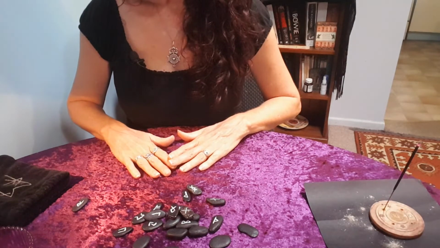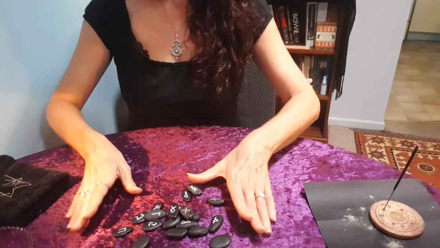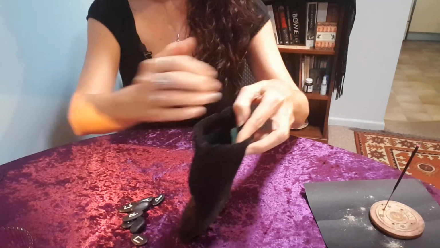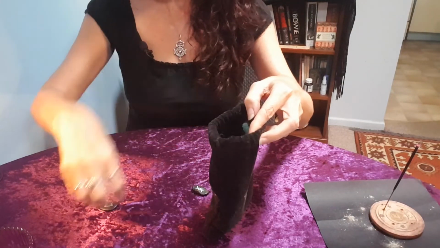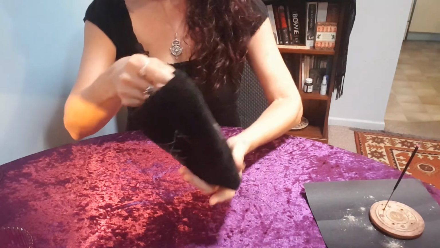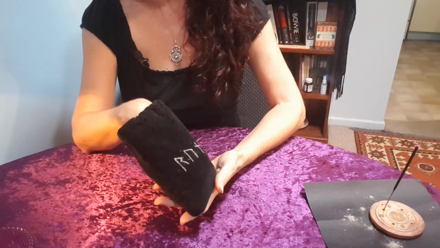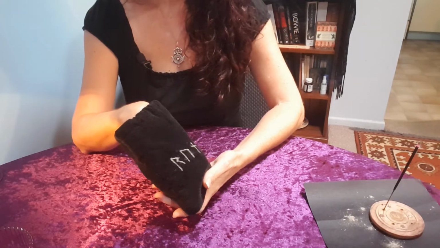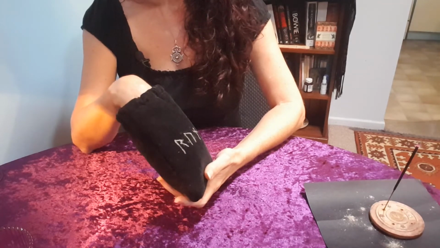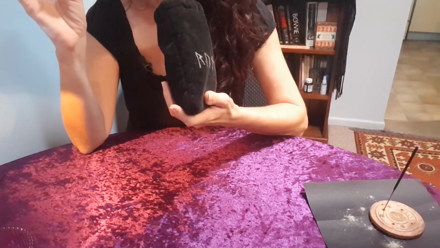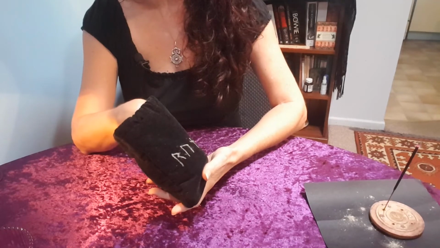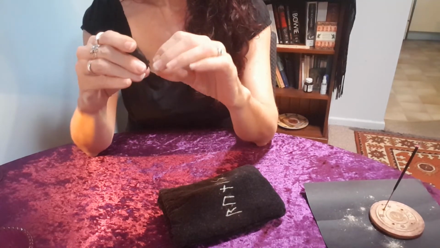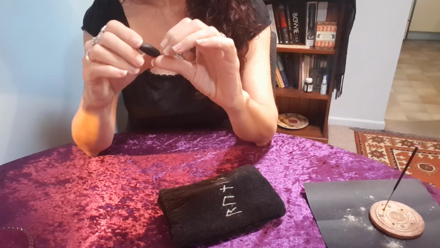But we will do more simple readings. So another way that you can do this is, I'll just gather the runes back in here, put them in the bag, and pull out a rune. Now when you're first learning the runes and you want to do a daily divination, that's a good one to do. So think of your question, ask it in the bag, then dip your hand in and just pull out a rune. And then just see which way it ends up.